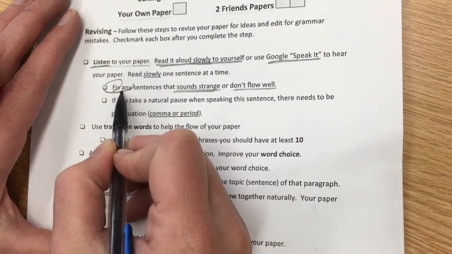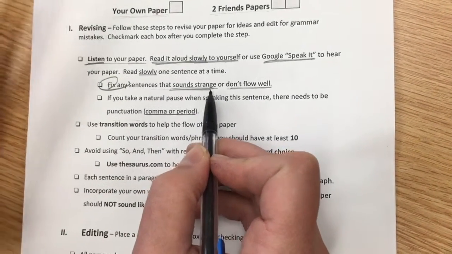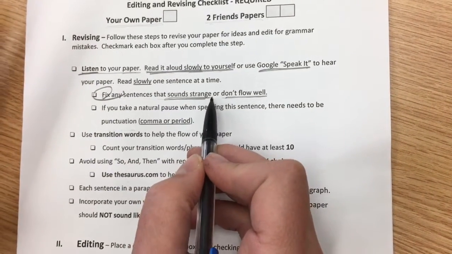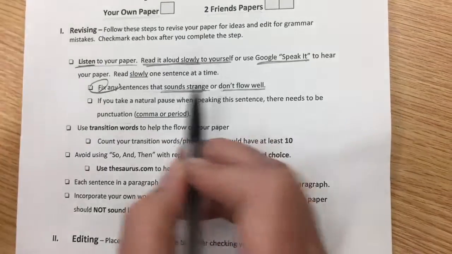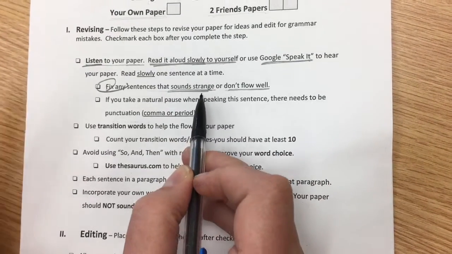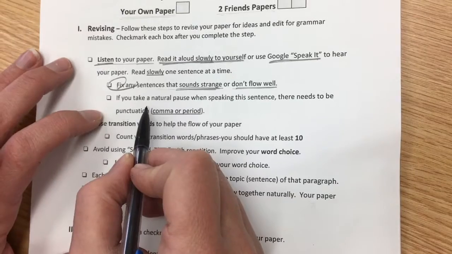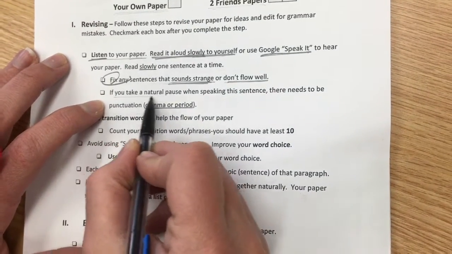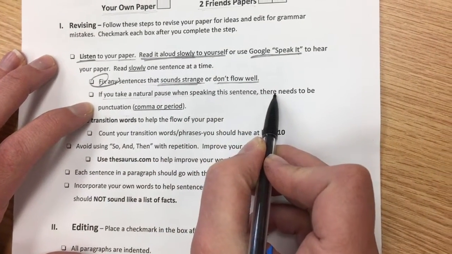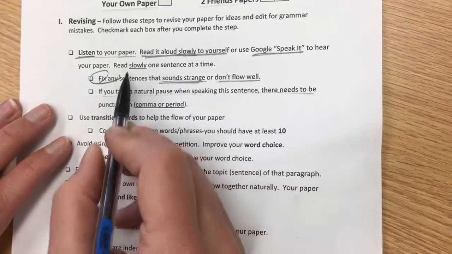Okay? Just fix it. If that means you need to add a comma, if that means you need to make a period, if that means that you used a weird word or you used the wrong word, whatever it is that you need to do, fix it, okay? If you are reading for long periods of time and there's no natural break, you probably need some punctuation.